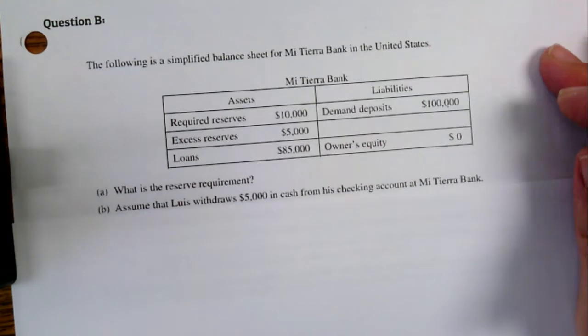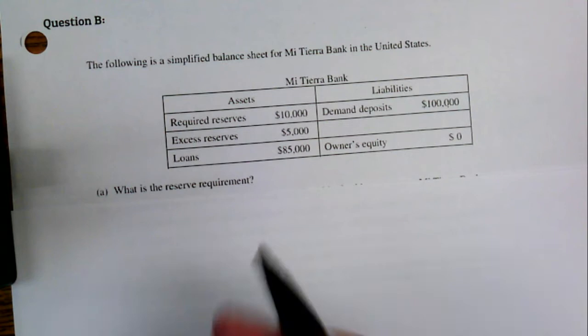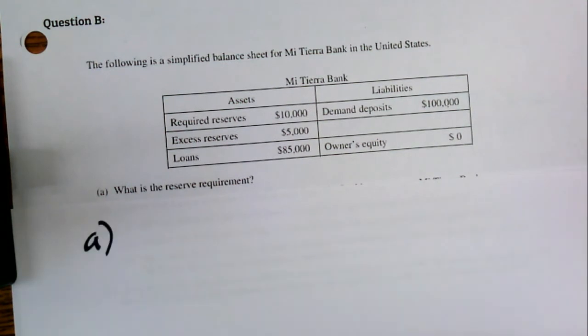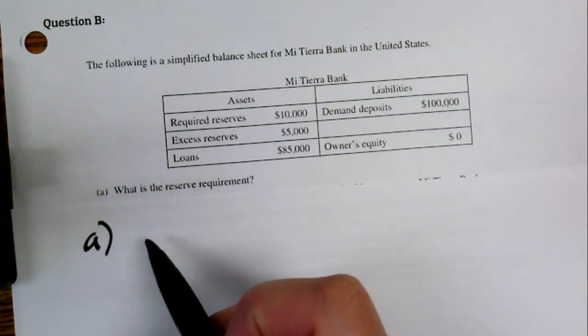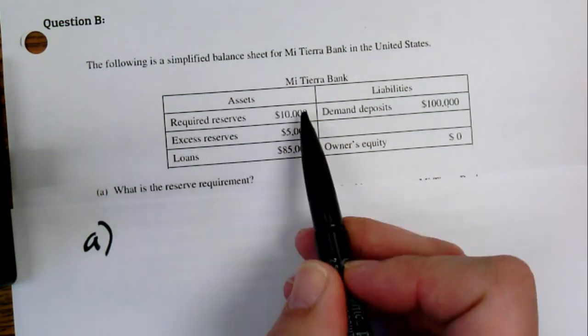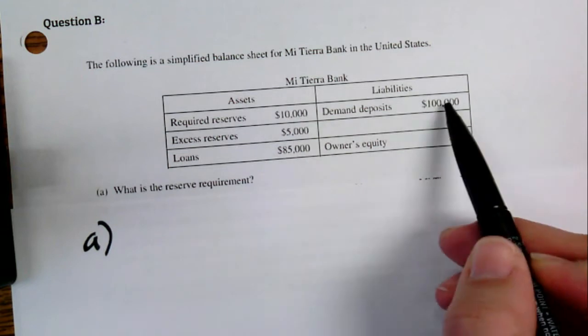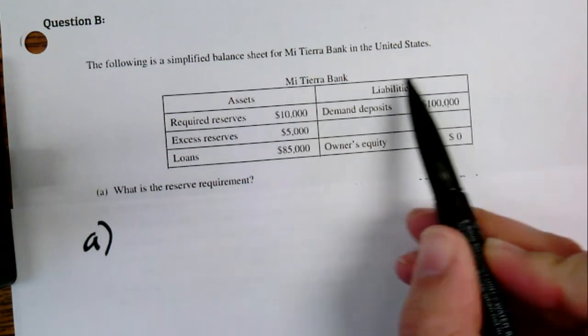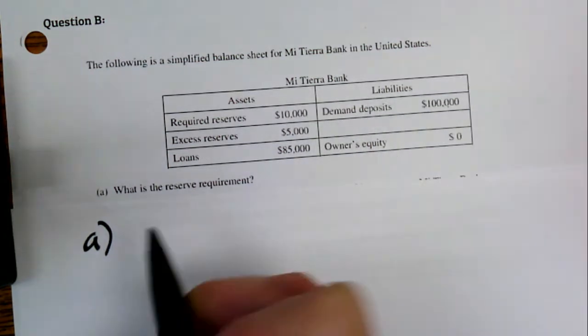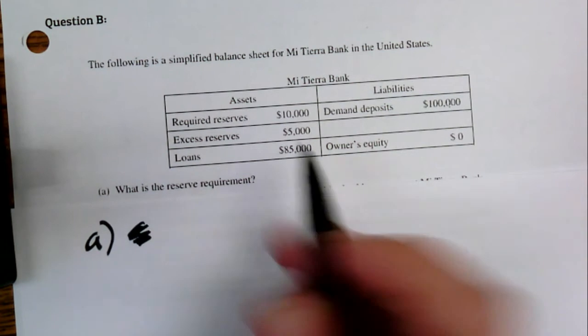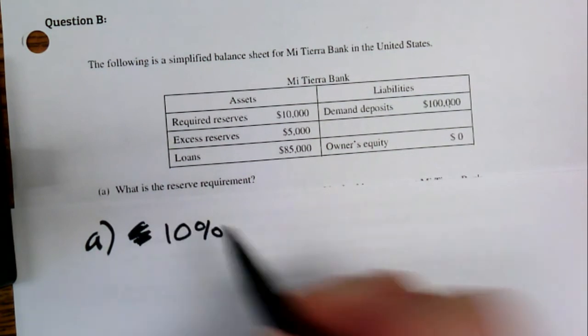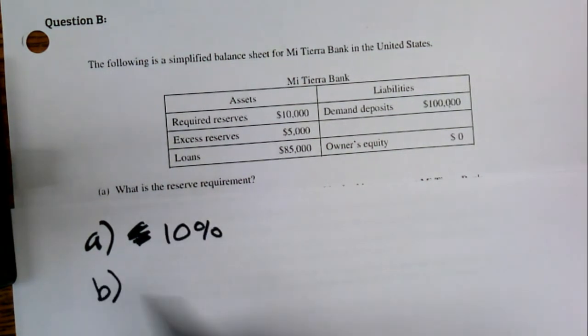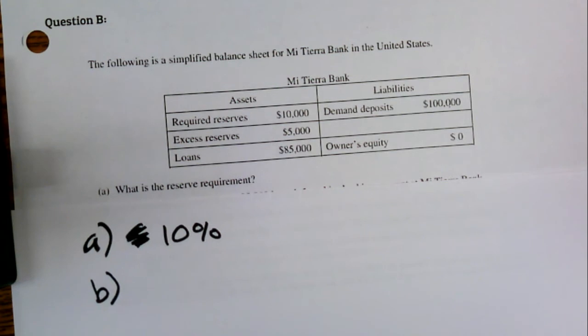All right, what is the reserve requirement? So we're going to calculate this, and we're going to lay this out just like we would on a blank piece of paper for our assessments or AP exam. The reserve requirement, again, we're going to take the required reserves that are listed here, and we're going to look at the demand deposits or total liquid assets on the right-hand side and figure out what percentage they are. And $10,000 is 10% of 100,000. So we get a point just for being able to do a percent correctly.